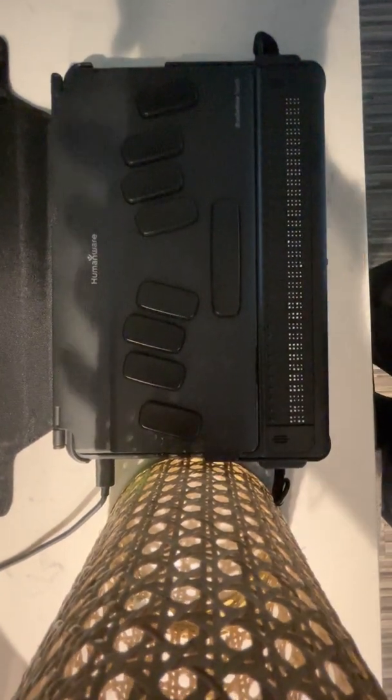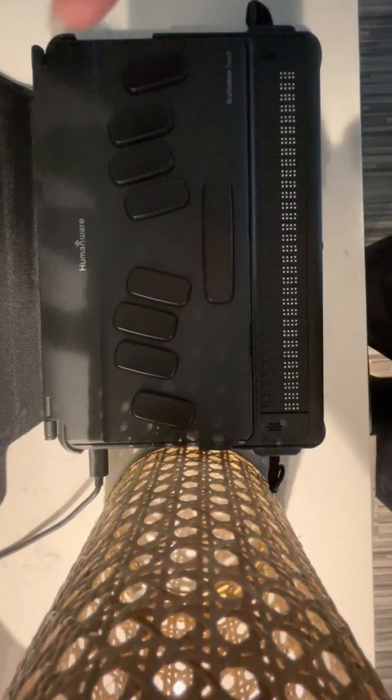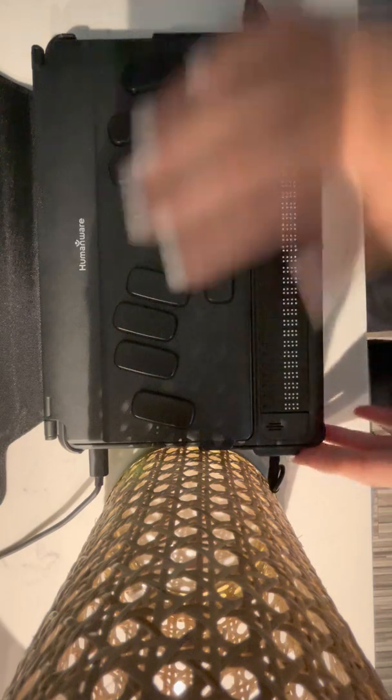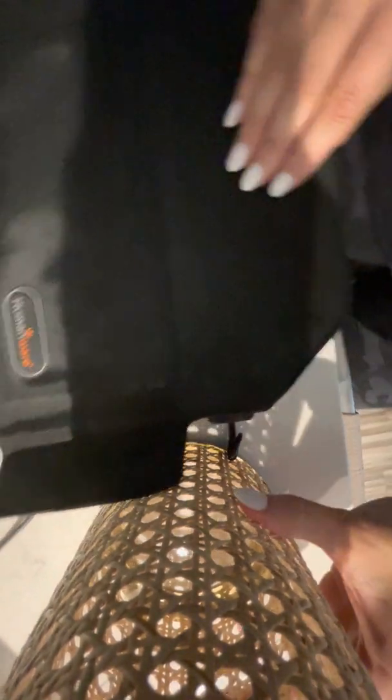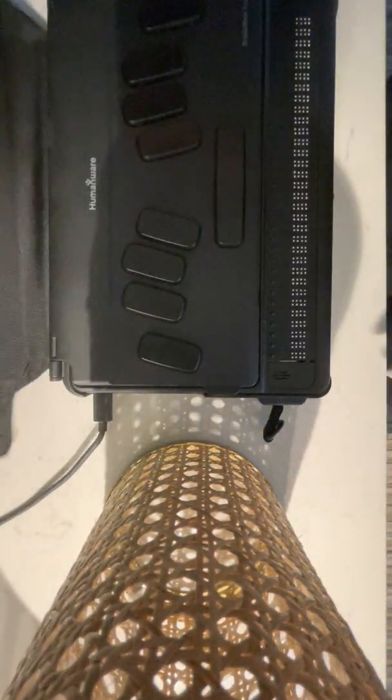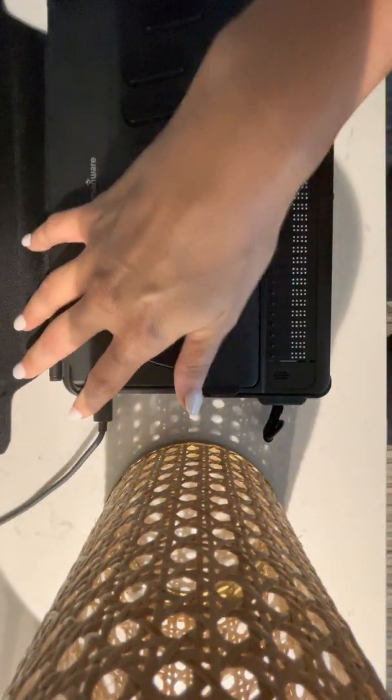I'm going to talk about the BrailleNote Touch. First, I'm going to go over the physical characteristics. Currently, I have my BrailleNote Touch opened. I have the case open. I have it flat on a table. That's how we'll be describing it.